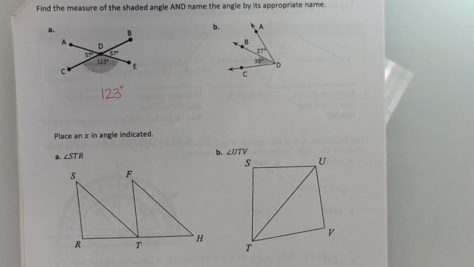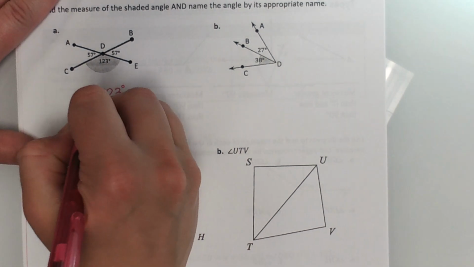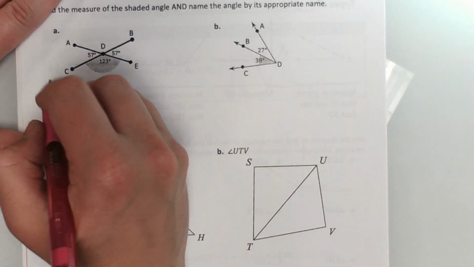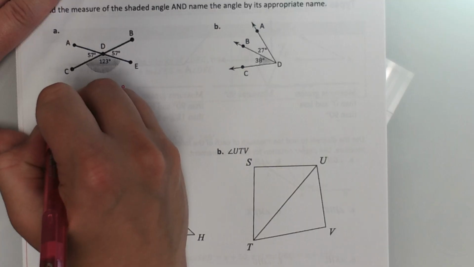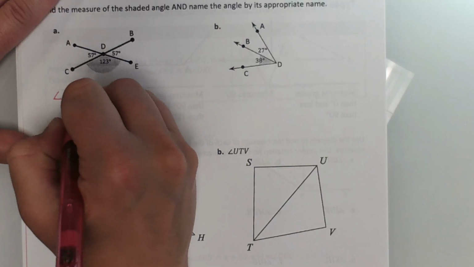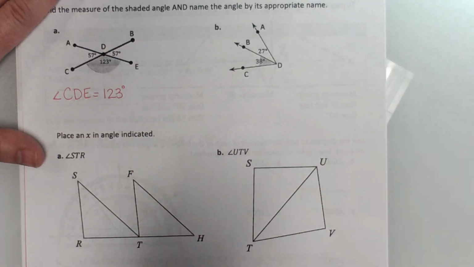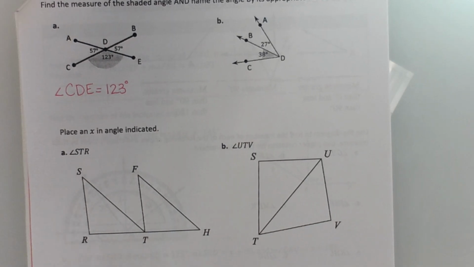What is the name of that angle? Gabe says it's CDE. Do you agree with him? Yeah. Now, notationally, if we want to say angle CDE is 123 degrees, it's not quite like writing this.